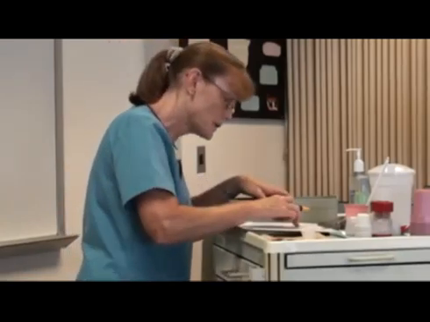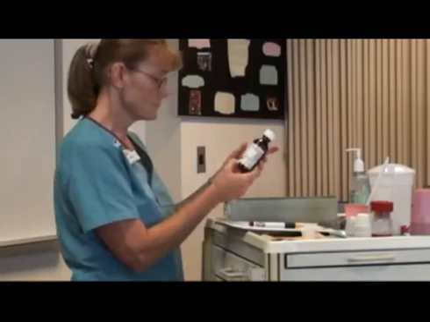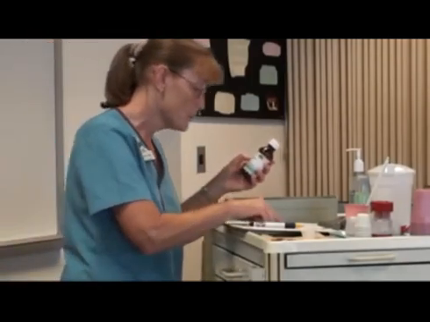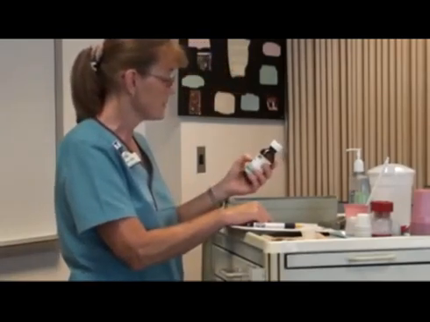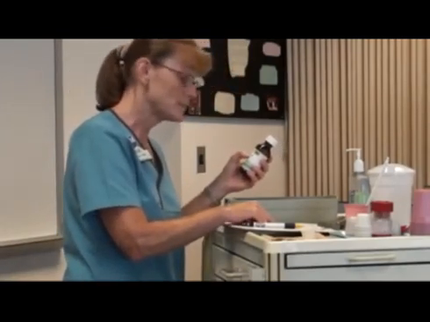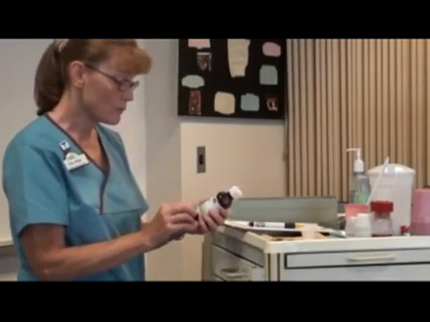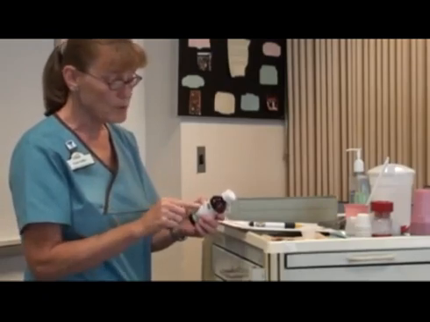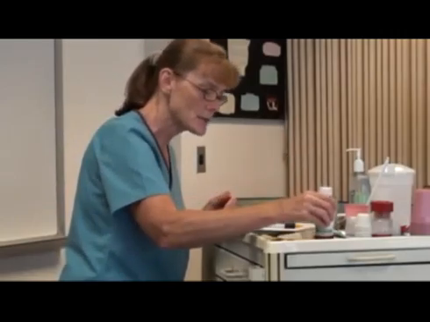The next thing I have to give, okay, looks like Robitussin. I pull my Robitussin out. It says Robitussin cough syrup, and it looks like they want me to give 50 milligrams per 5 milliliters, PO after meals. Okay. Now the other thing I want to look for is my expiration date. It expires 2 February 2021. Got a long expiration date. Okay. So I set that to the side.